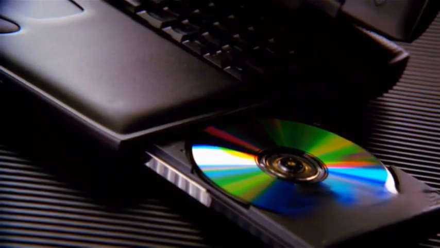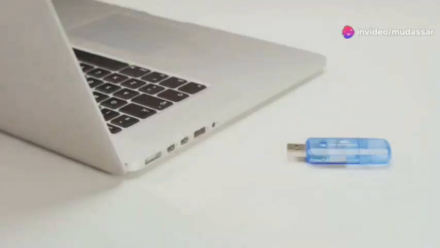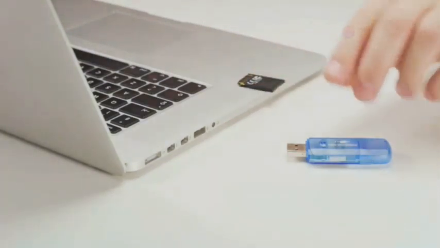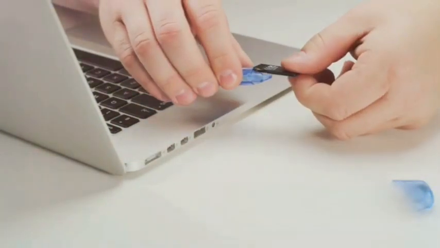First and foremost, you'll need a Windows installation media. This is your primary tool for installing or reinstalling Windows on your computer. This installation media could be a USB flash drive, which should have at least 8 GB of storage space, or a DVD if you prefer.